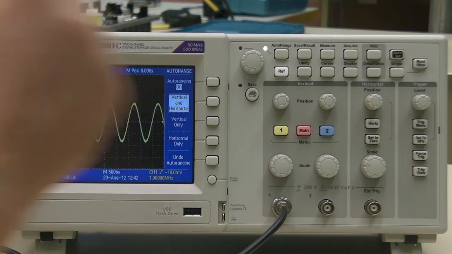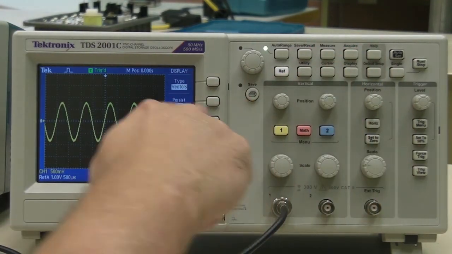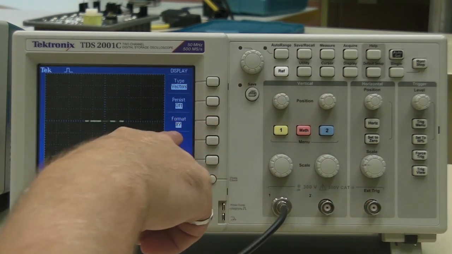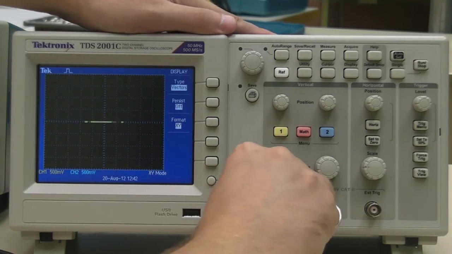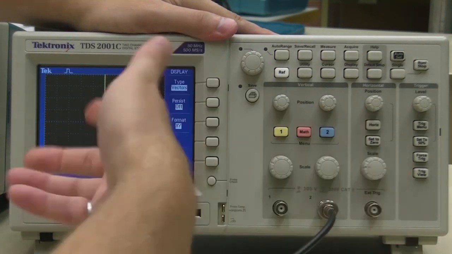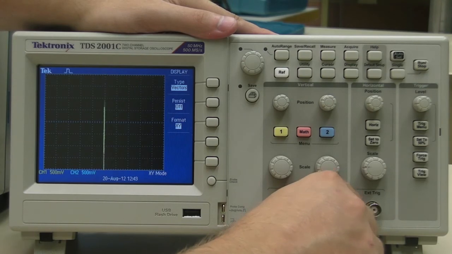In some cases, you may wish to display Lissajous figures. You can press Display and change format from YT to XY. The scope will then display channel 1 on the X-axis and channel 2 on the Y-axis.